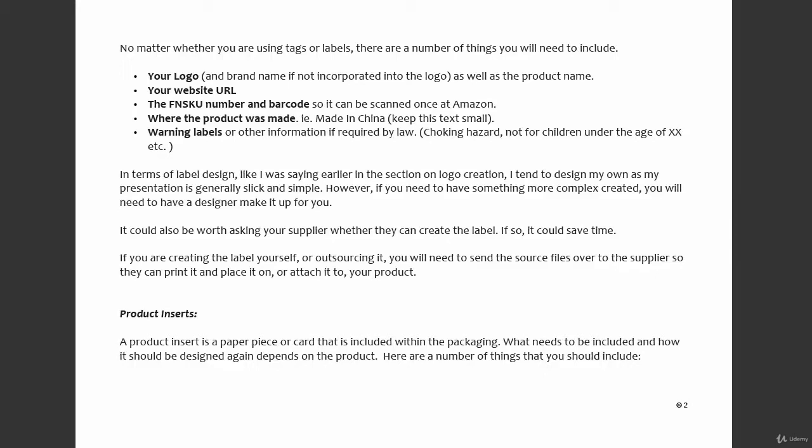You'll need your FNSKU number and barcode, so it can be scanned once it arrives at Amazon. We need to include where your product was made. So for instance, if it's made in China, you'll need to include that information, but keep it small. If it's made in the USA, then maybe make it a little larger so people know that it's made in the country where they live. And then you'll need to include any other warning labels as well. So that's what you'll need to include on your packaging and on your labels or tags, depending on what you're doing and how you're presenting your product.